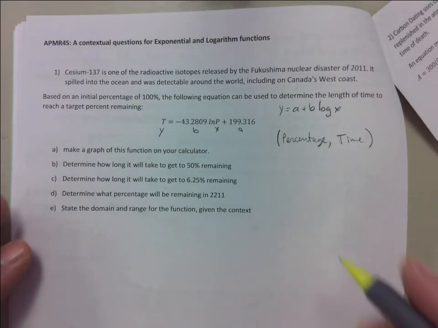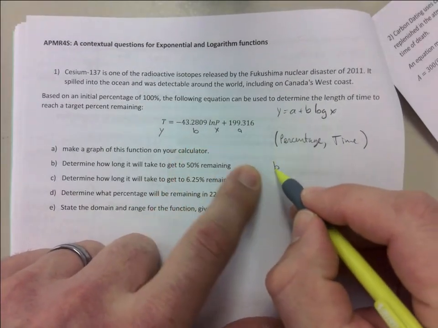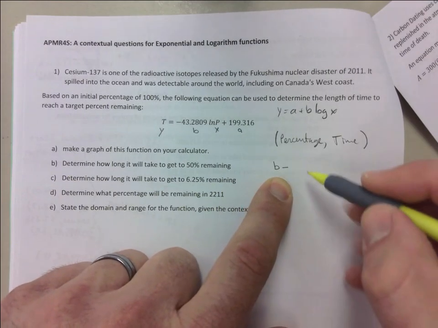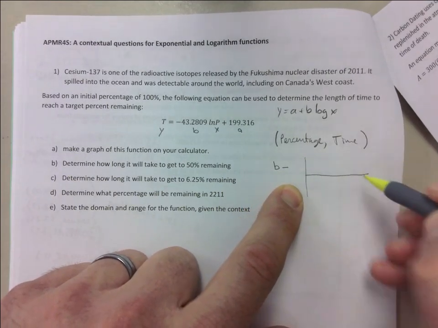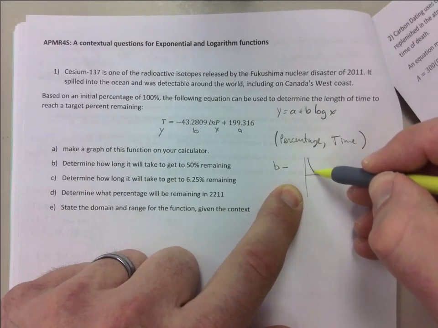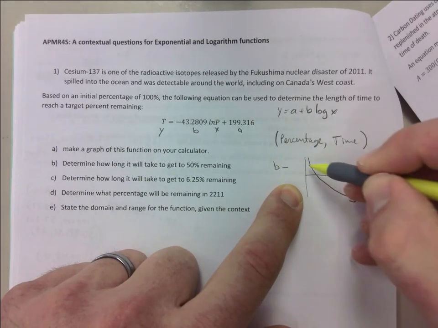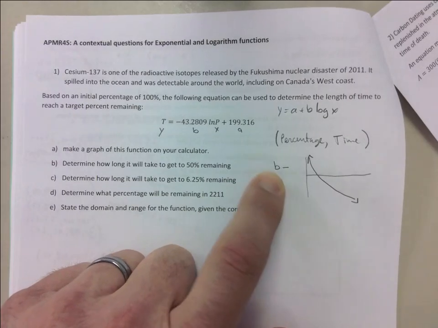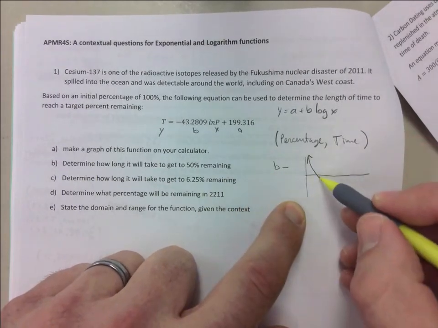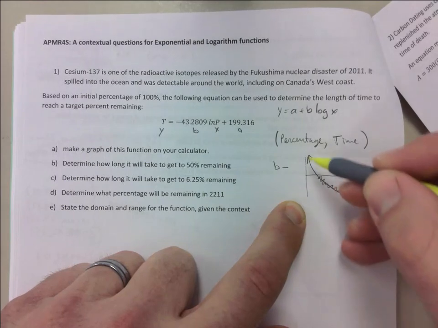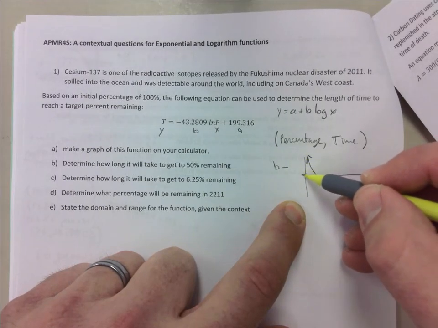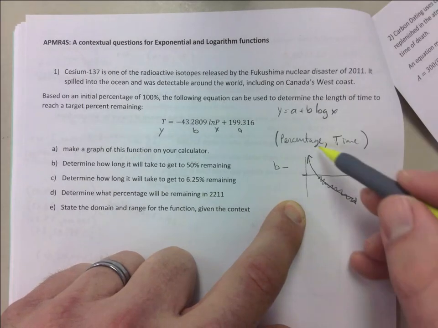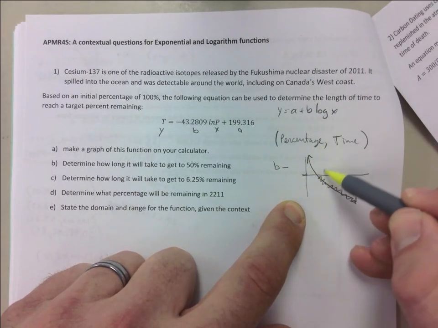Let's make a graph. So what do we know already? B is negative. Okay, so in general, that means that this is going to happen. We don't care about this part because time can go down to 0, but it can't go into the negatives. So we're interested in this part.